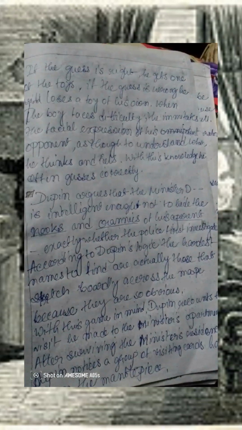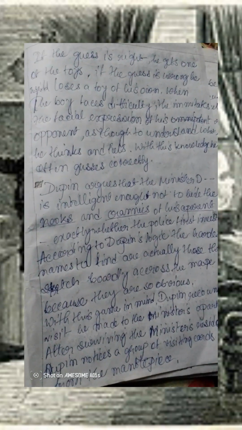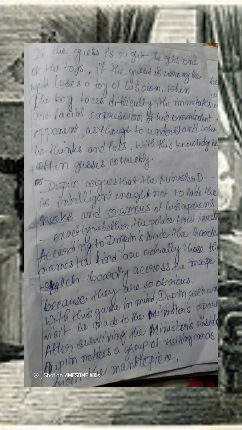So he was clever. According to Dupin's logic, the things hardest to find are those that stretch broadly across the map, because they are so obvious.